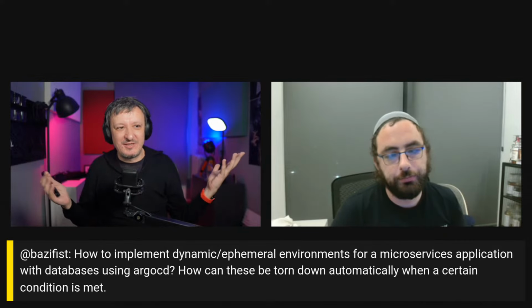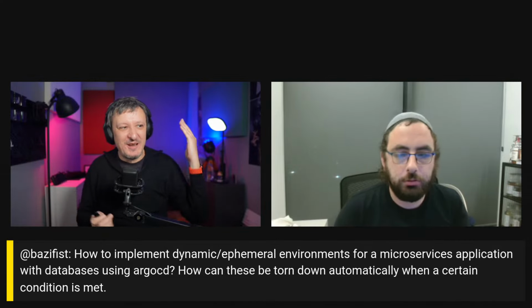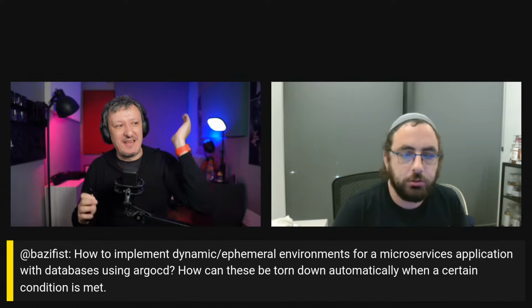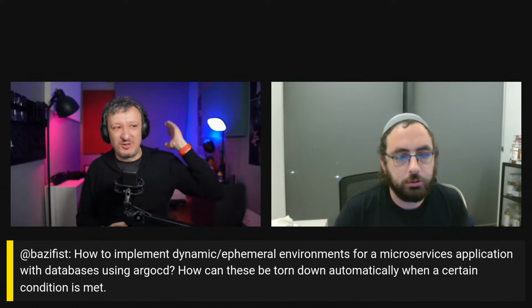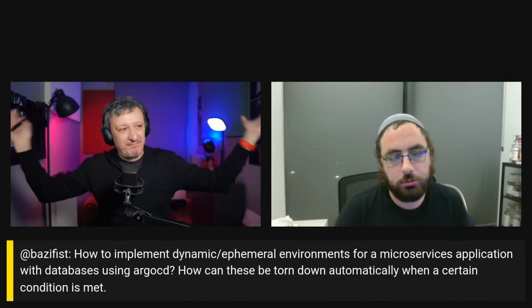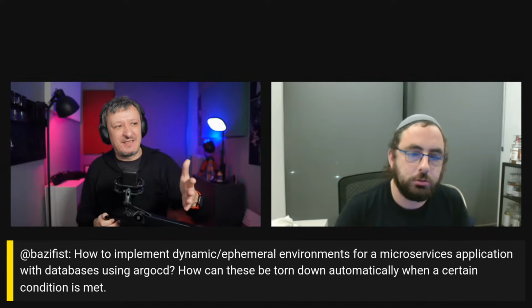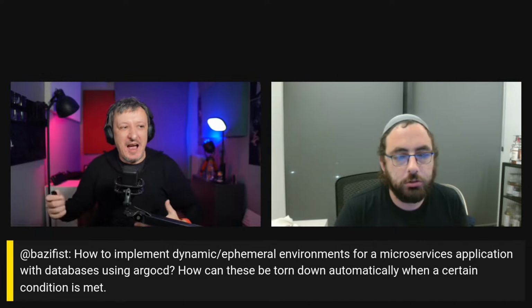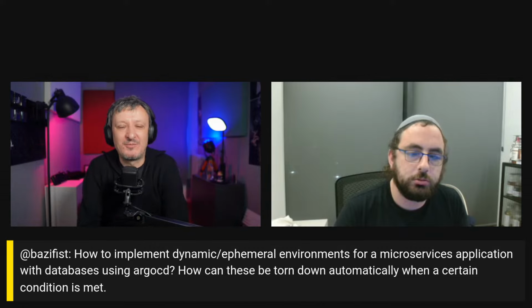Forget about Argo CD, forget about all those things. Just create a vCluster if you can. Shove it there. Helm install or kubectl apply. It just works. You get instant response. You don't need to wait for synchronization. I'm not sure that there is a value in GitOps for ephemeral environments. I think that's my point.